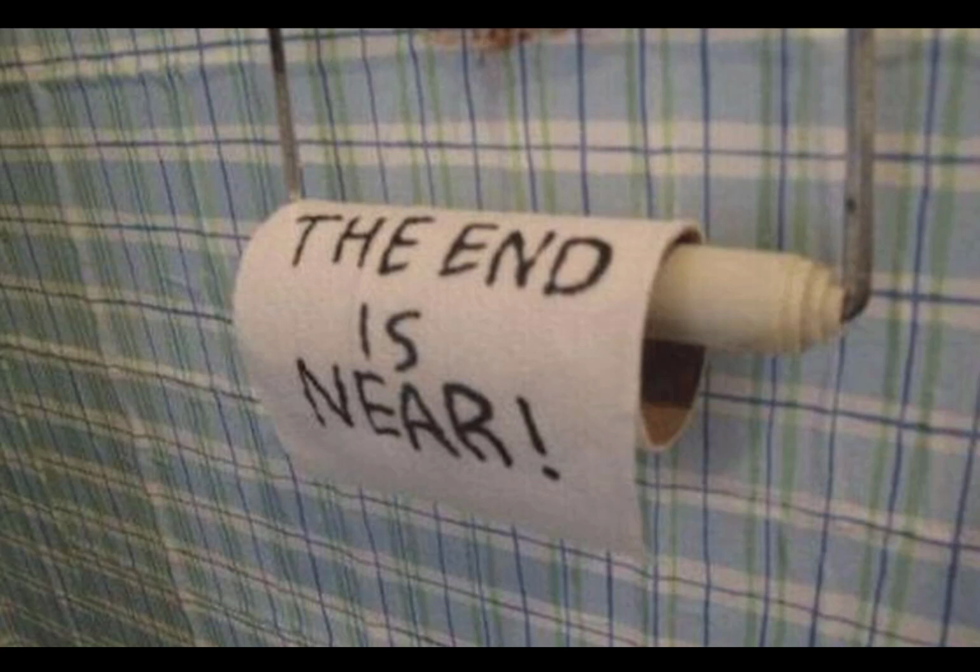You can work out how many rolls your family needs, and then just buy the toilet paper they need.